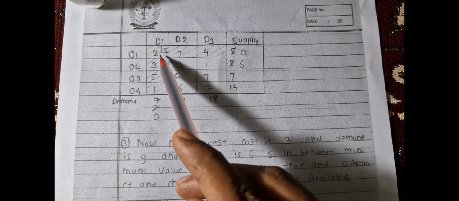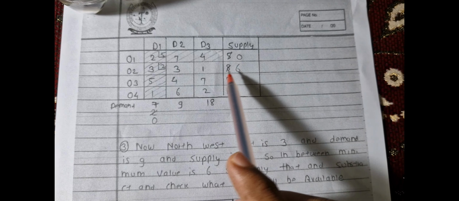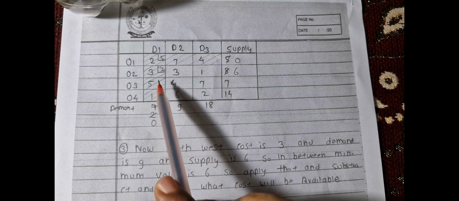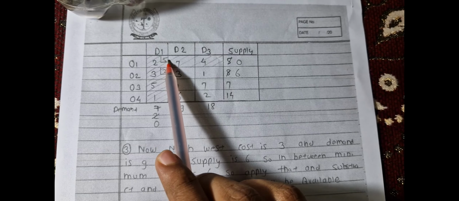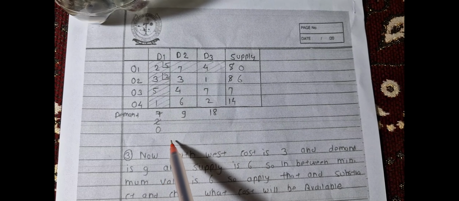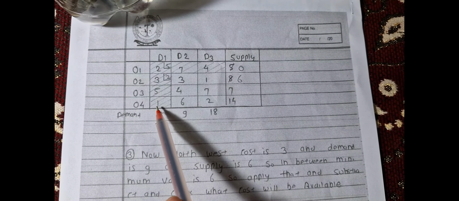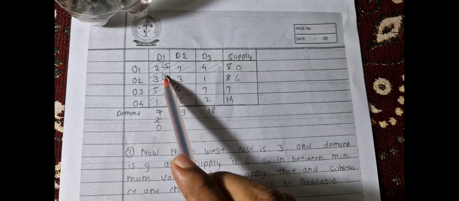So here I have assigned that 2 and I want to subtract that 2 from the 8 and from the 2. So 2 minus 2 is 0, remaining demand is 0, and here the remaining demand is 6. So for that D1 there is 0 demand. So we can't provide that 5 to organization 3 and 4, so there is 0 demand, so we are going to scratch this line.